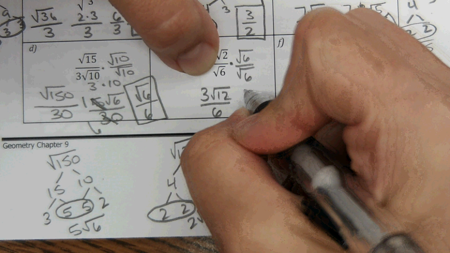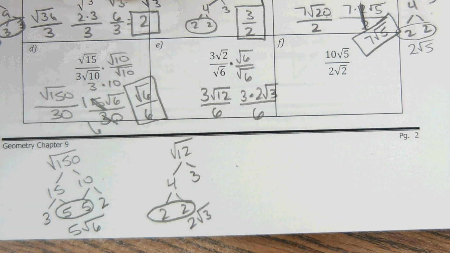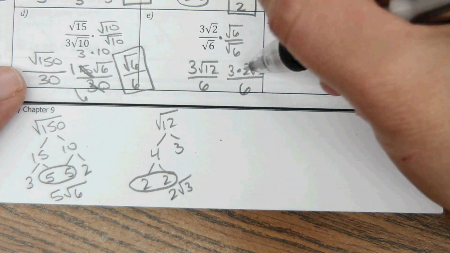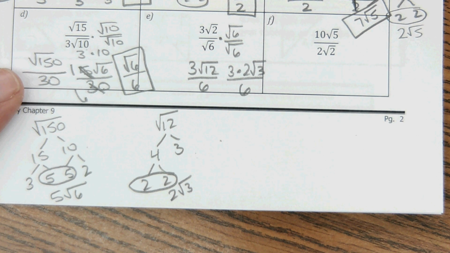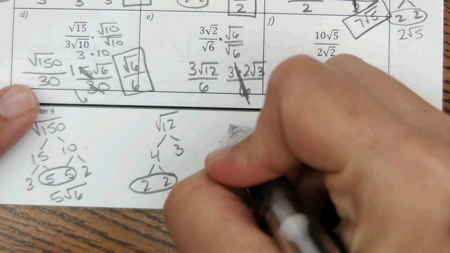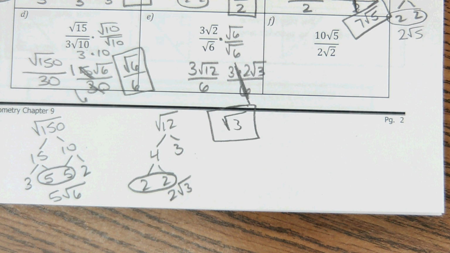So that's 2 square root of 3. 3 times 2 square root of 3 over 6. Then 3 times 2 is just 6, so that's going to cancel here. And we're left with square root of 3.